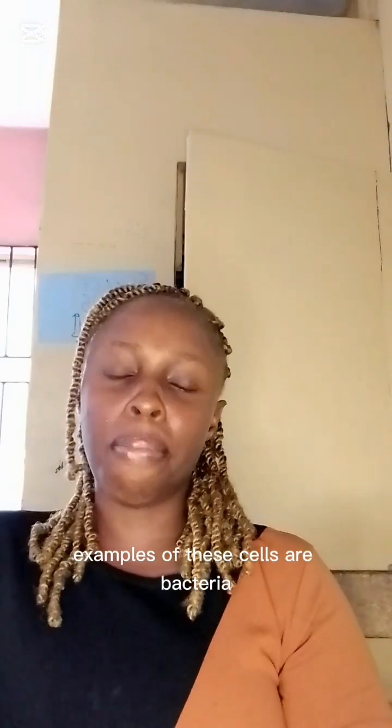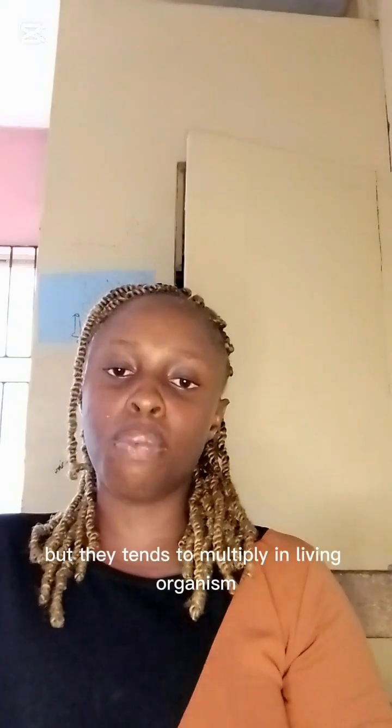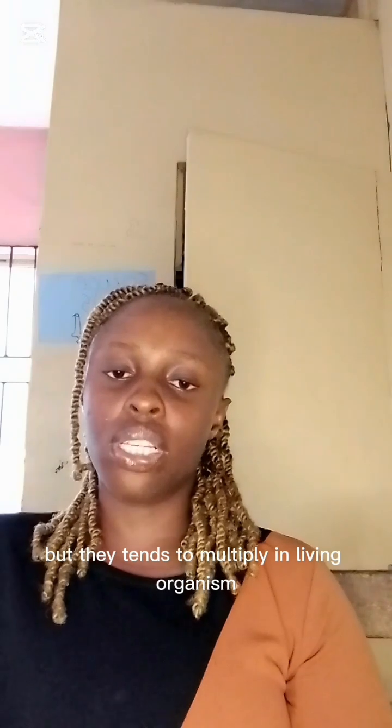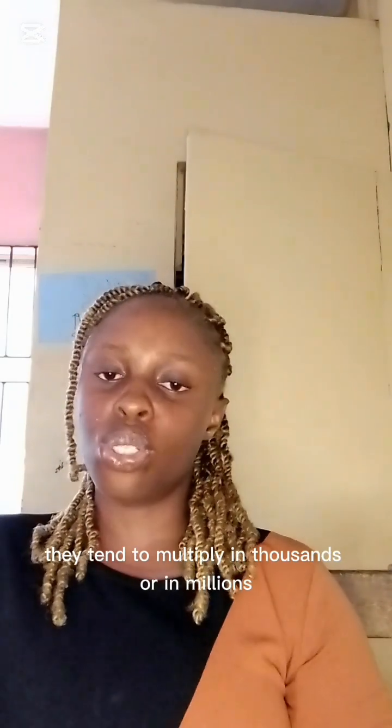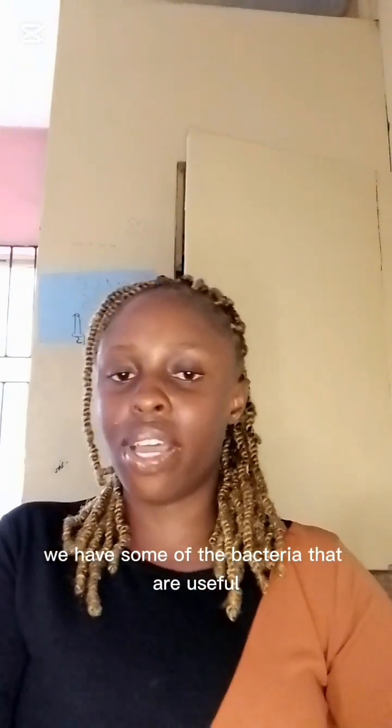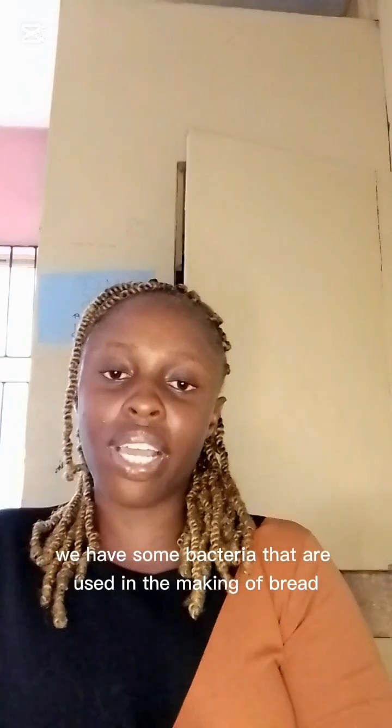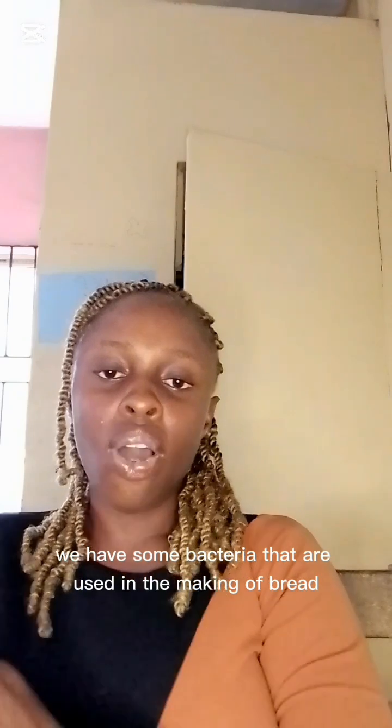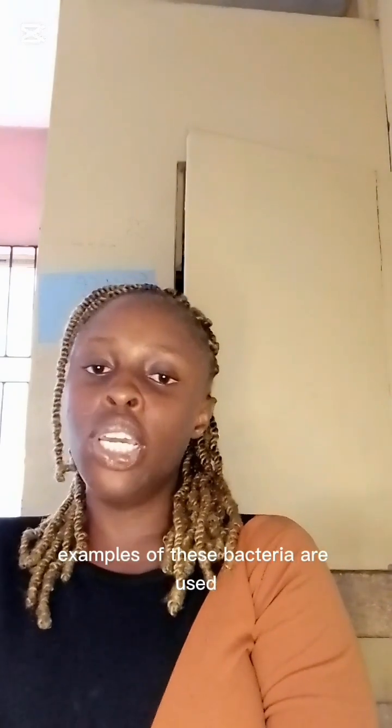Examples of these cells are bacteria. Bacteria are unicellular organisms, but they tend to multiply in living organisms. So when one bacterial cell gets into the organs of any organism, they tend to multiply in thousands or in millions. Bacteria are harmful, though we have some bacteria that are useful. We have some bacteria that are used in the making of bread or any other baking substance. Examples of those are yeast.